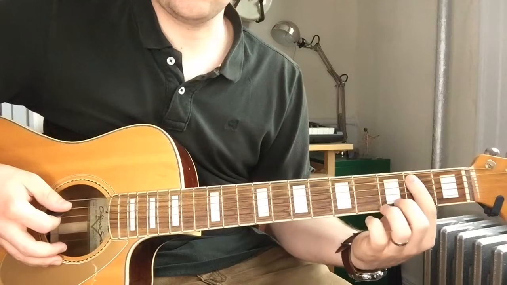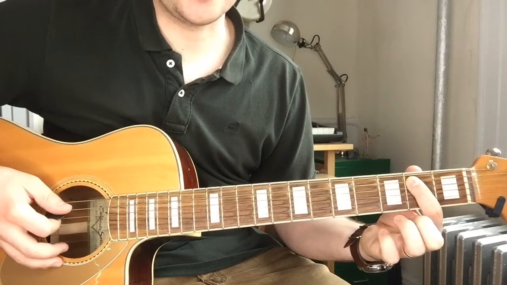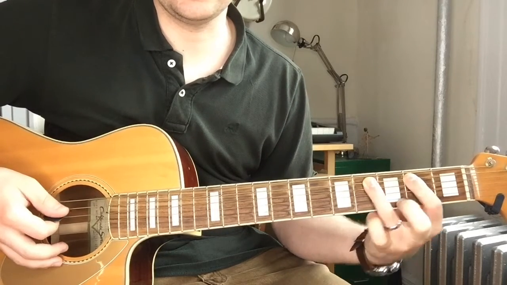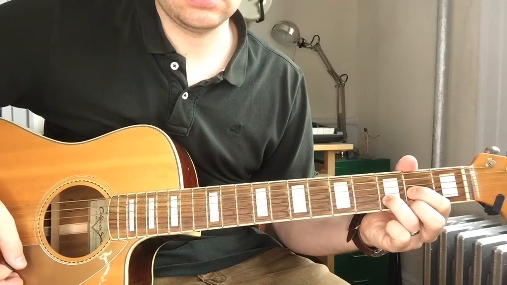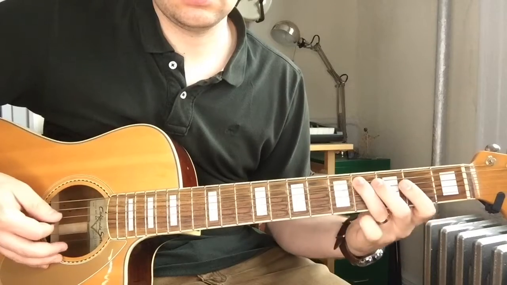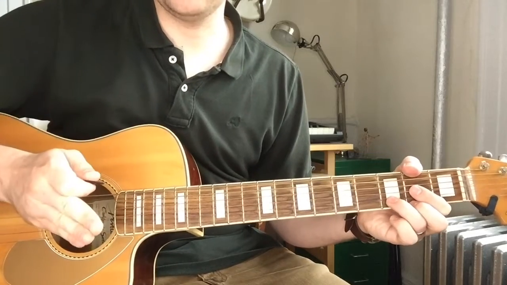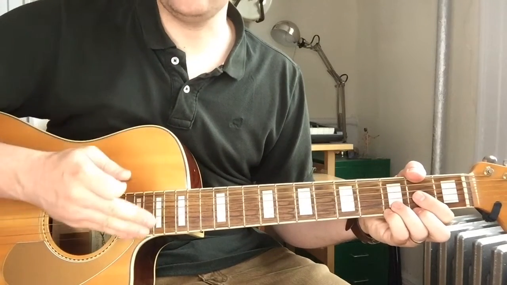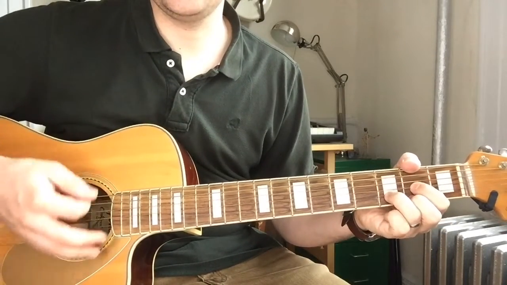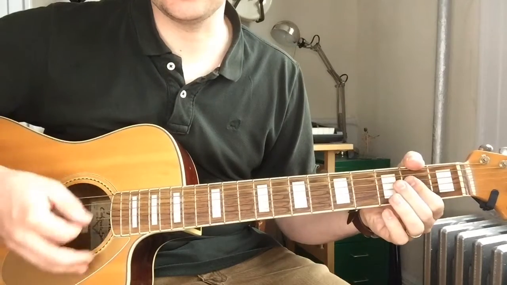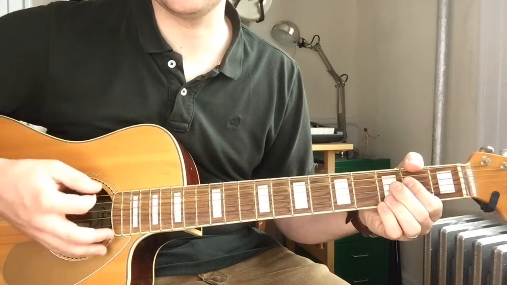Okay, so the intro starts with this walk up on the bass strings: open A, 1st finger 2nd fret, 3rd finger 4th fret, and then to the D chord. And then the intro is 1 bar of D, and then 2 beats of a G and 2 beats of an A. 1, 2, 3, 4, 1, 2, 3, 4, 1, 2, 3, 4, 1, 2, 3, 4.